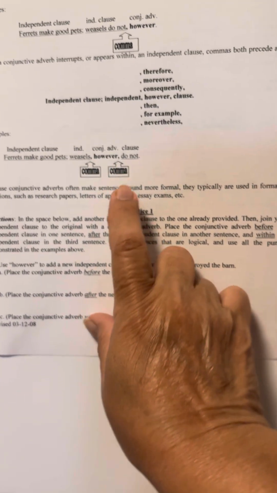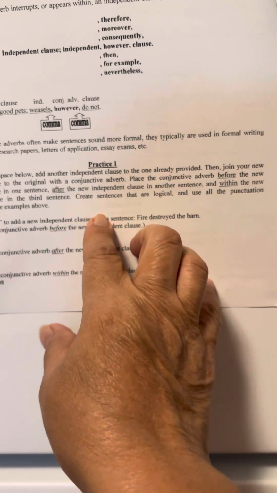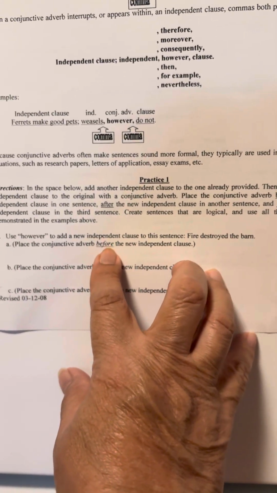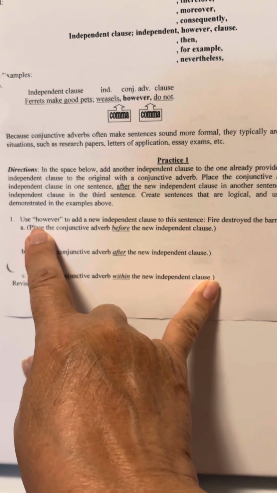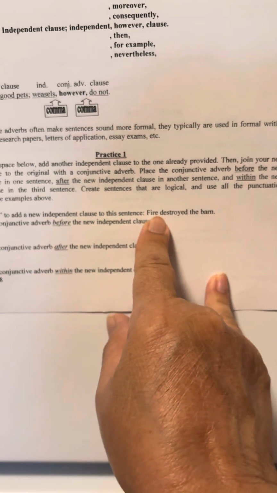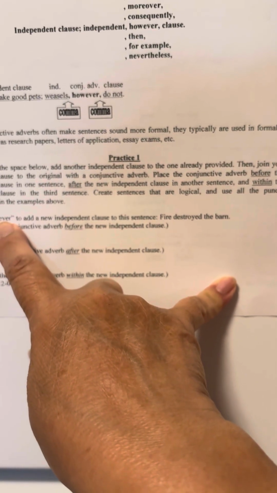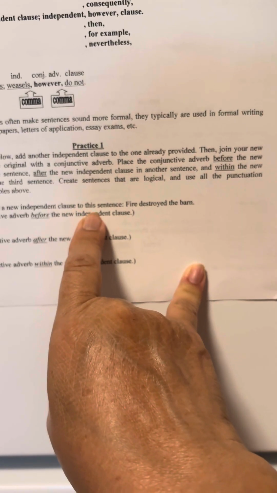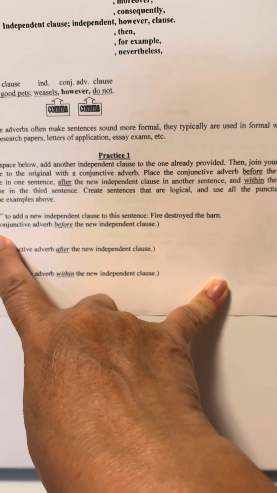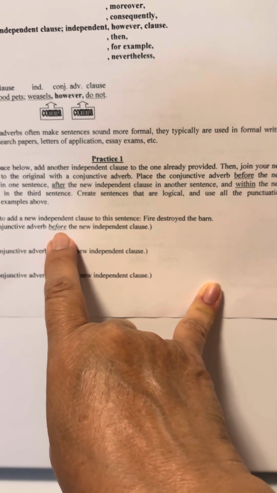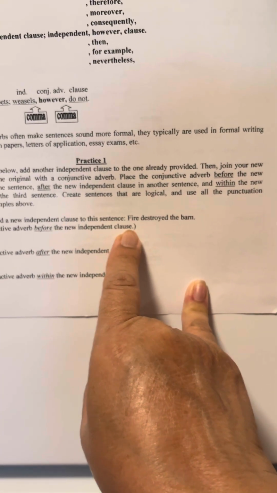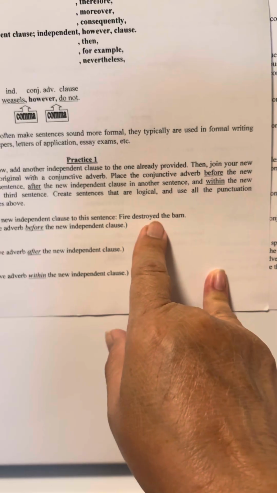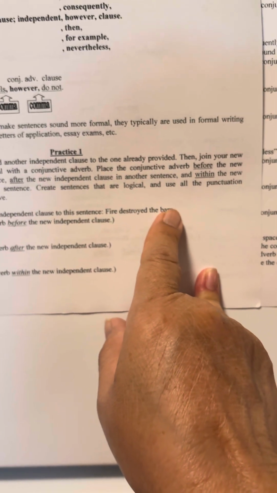And so here's the practice that you need to do. This one wants you to use this sentence: fire destroyed the barn. And they want you to use the word however and add a new independent clause to this sentence. You're going to place the conjunctive adverb before the new independent clause. So we'll say, fire destroyed the barn, semicolon.